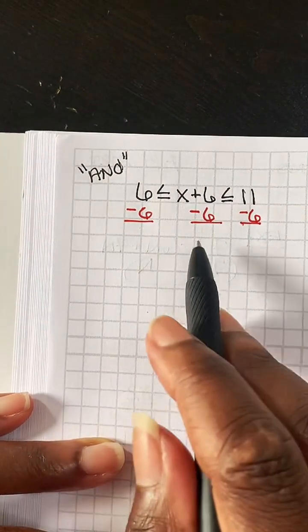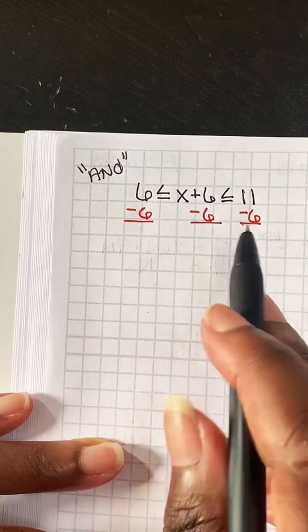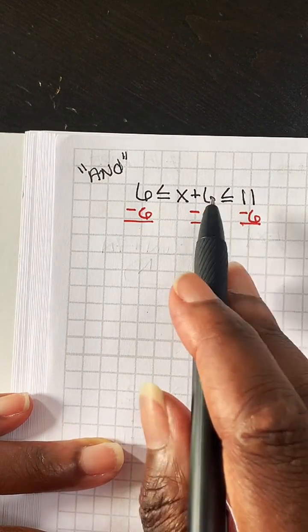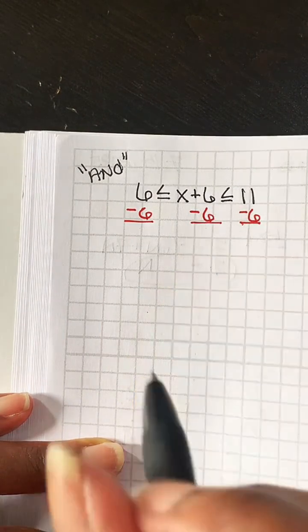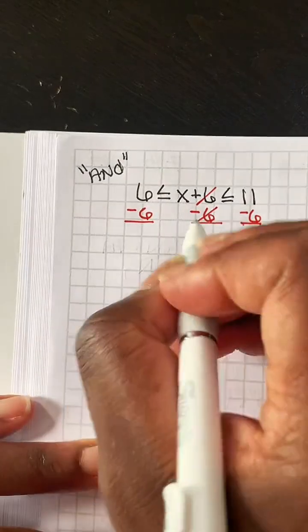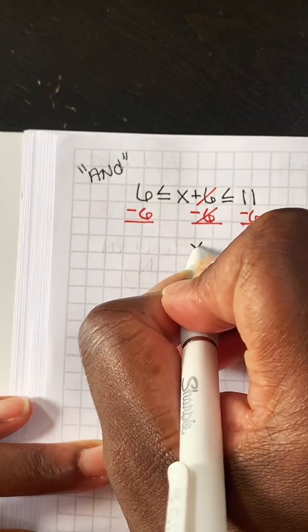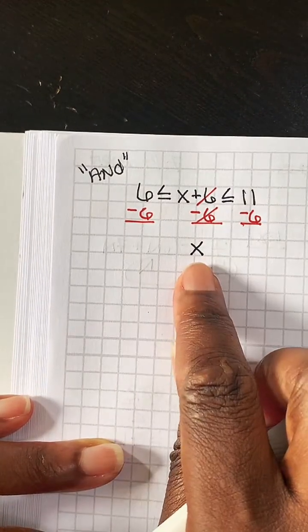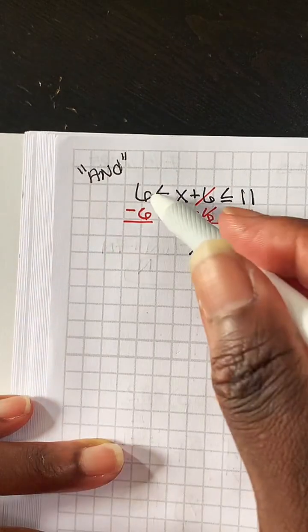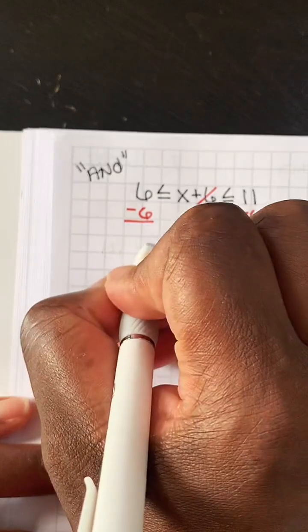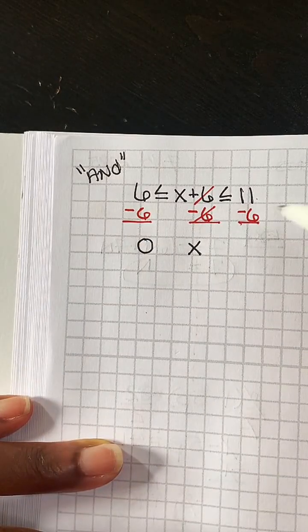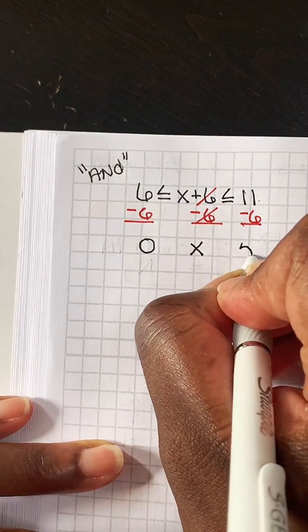So whatever is happening in the middle also happens on the ends. In between, positive 6 minus 6 gives me 0. So now I'm able to achieve x being by itself in the middle. Now let me look at my ends. We have 6 minus 6, that gives me a 0. We have 11 minus 6, that gives me a 5.